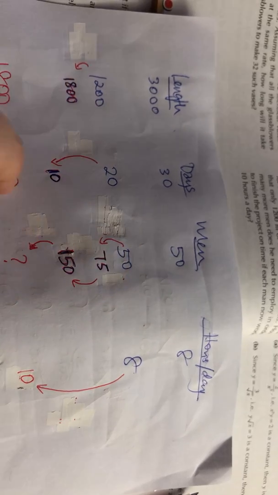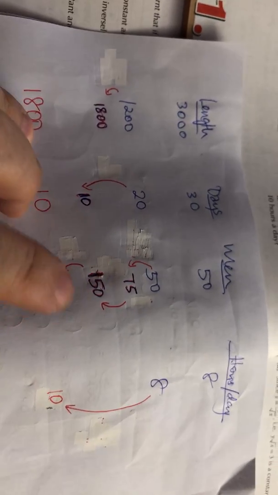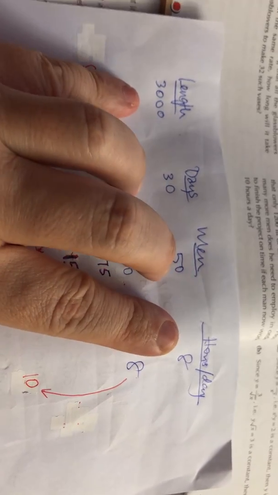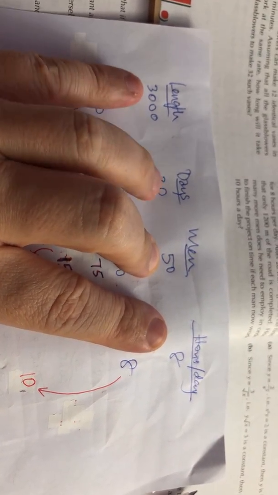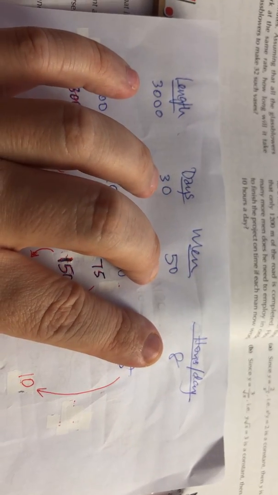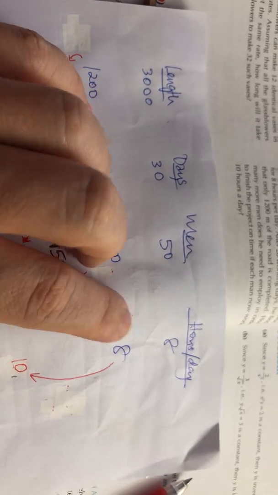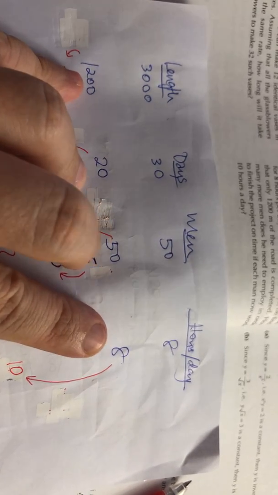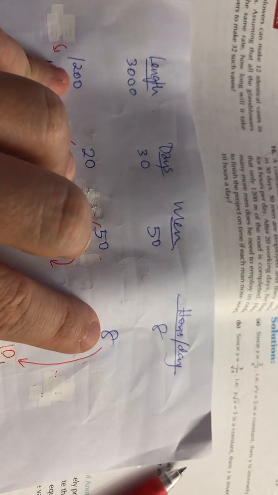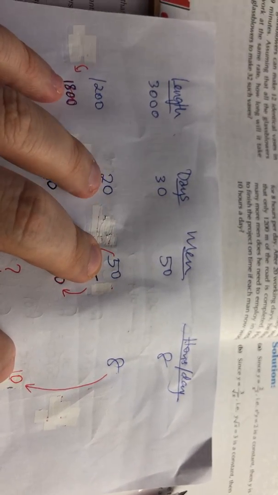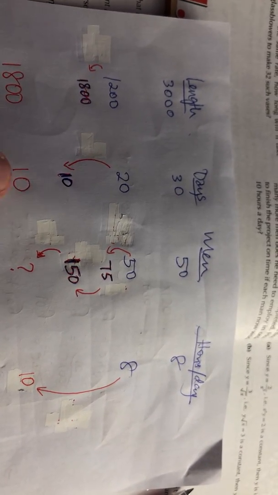Alright, so now let's do it step by step. You need to understand what's going on first. Let me just repeat again. This is the ideal case. That means 50 men working 8 hours per day is supposed to finish 3,000 meters of the road in 30 days. But the contractor realized that is not possible. He needs more men, he needs more hours. But they already told you they'll be working 10 hours per day. They have worked 20 days already, so they are only left with 10 days. That one you can't change.